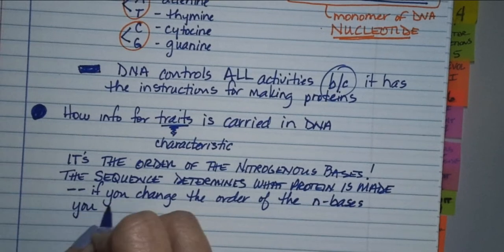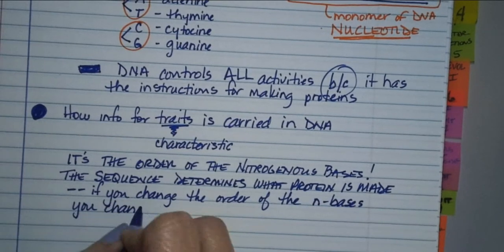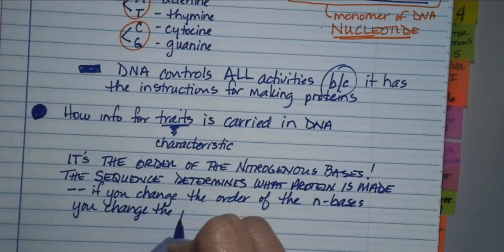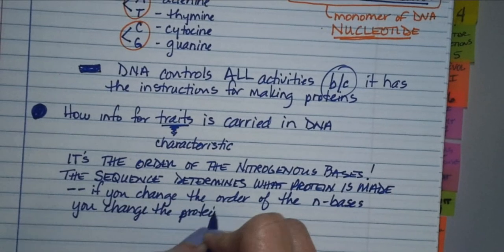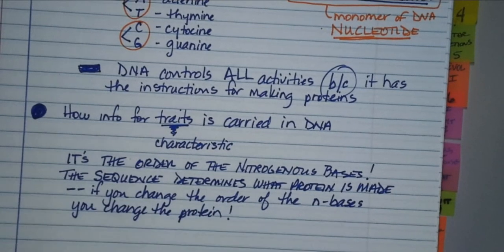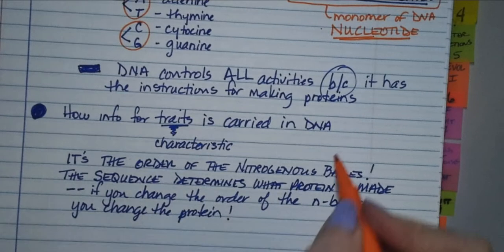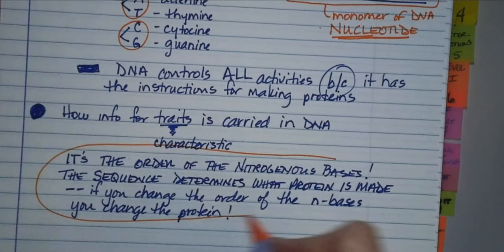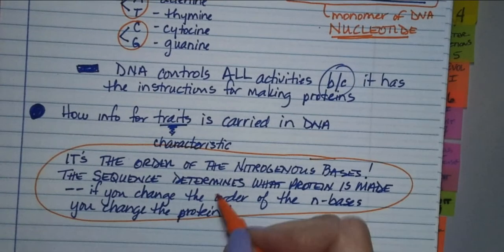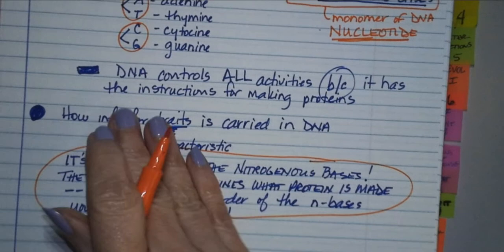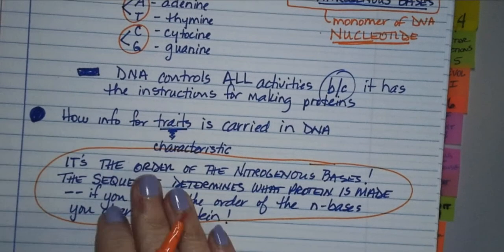Okay, grab a marker, some colored pencil, something, and circle this. This is a key. Multiple star questions were, how is the information carried on the DNA? Well, it's the order of the nitrogenous bases. That's how it's carried. It's a secret code. Every 3 letters stands for 1 amino acid.